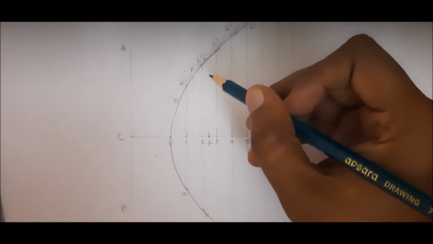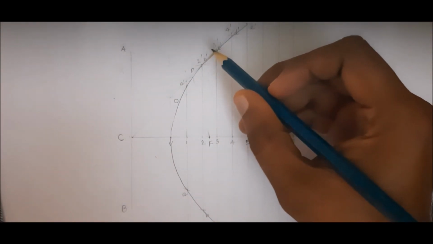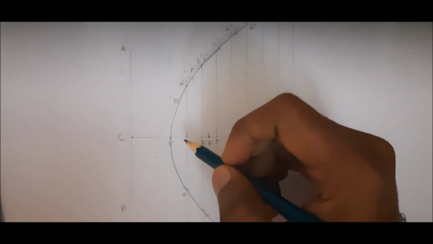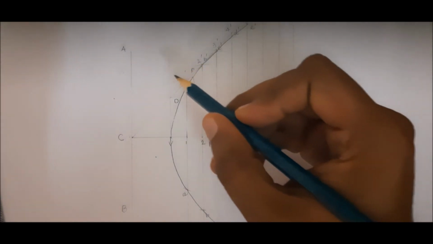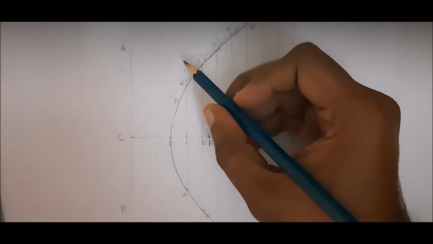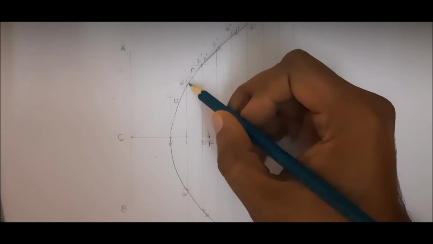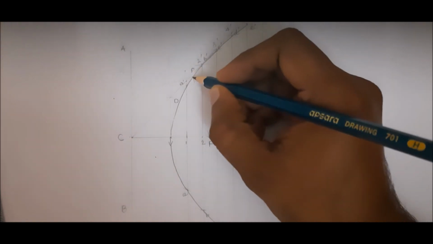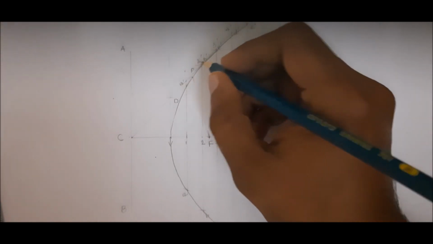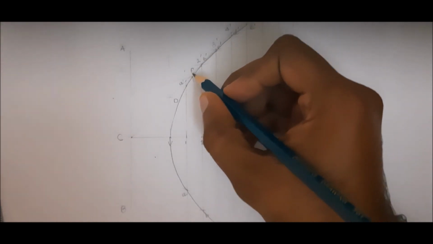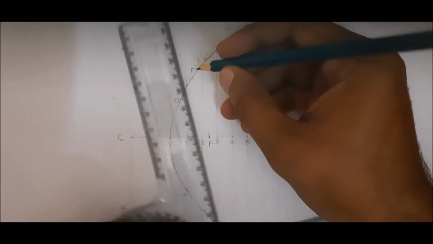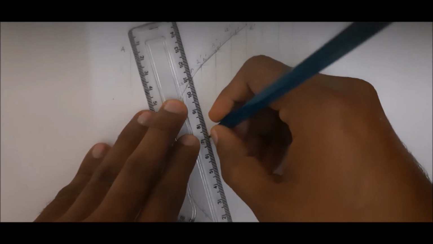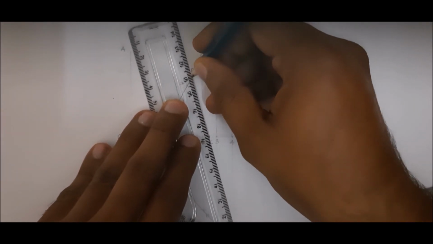Next we are going to construct the tangent and normal on the parabola curve. So for drawing the tangent and normal, I am going to mark a point P in between A dash and B dash. So here I am marking a point and I am naming this point as capital P. So next I am going to connect this P and F, the point P and the focus point.